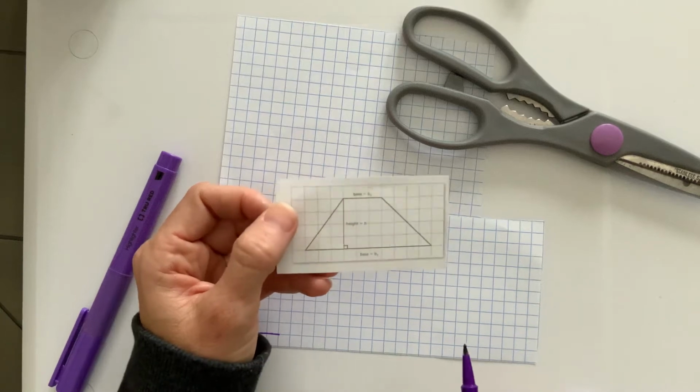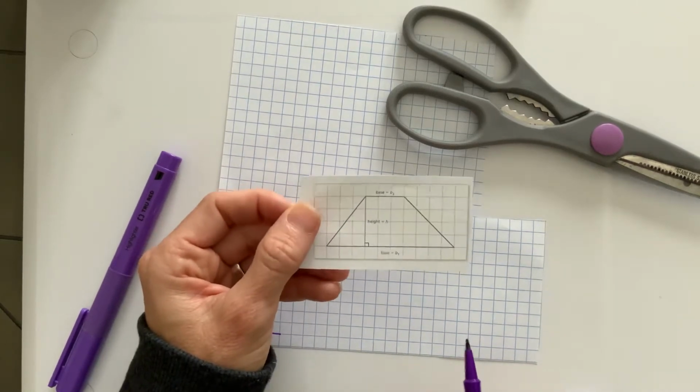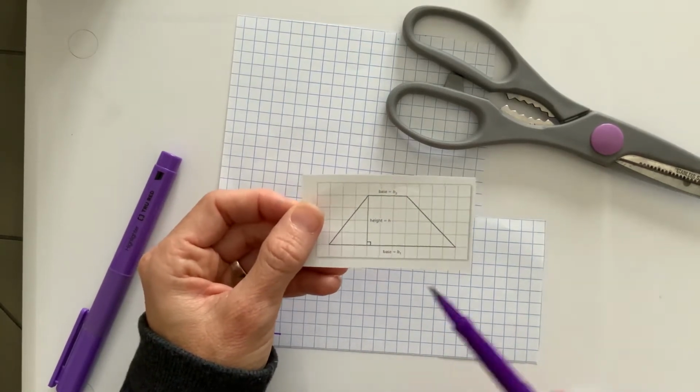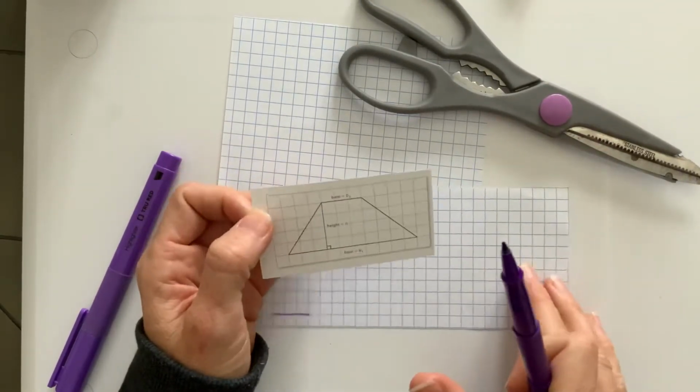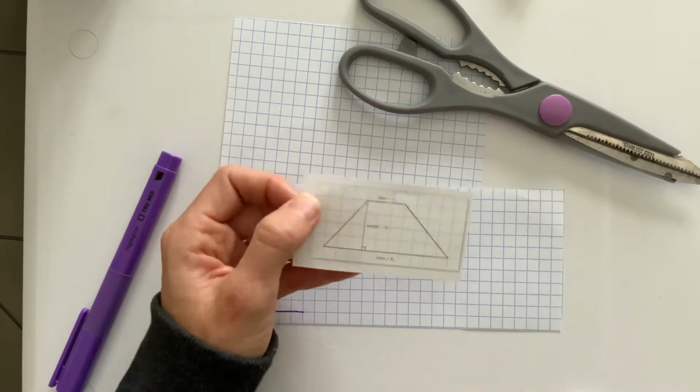In today's inquiry video, we are going to be looking at how to find the area of a trapezoid. So you're going to need a pen, some scissors, some scraps of graph paper. All right, so let's go over some key terminology before we begin.